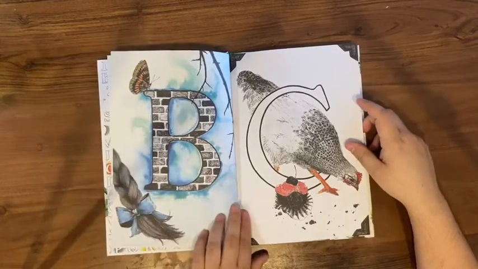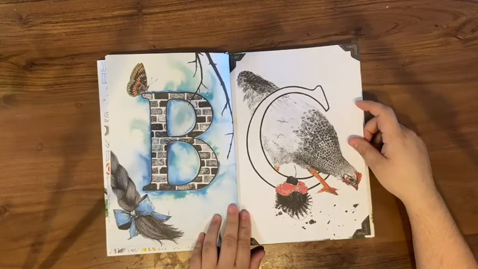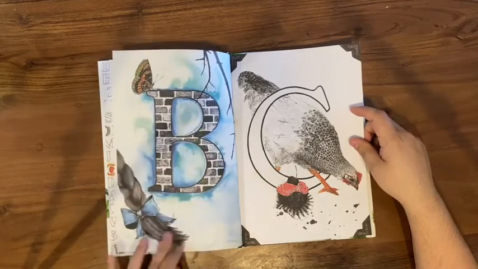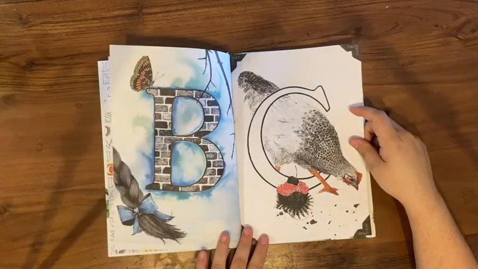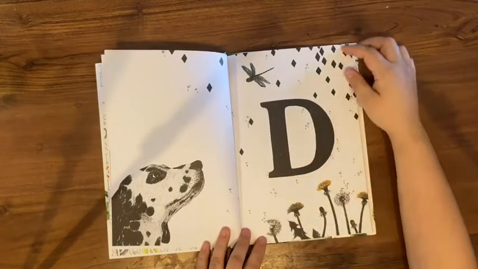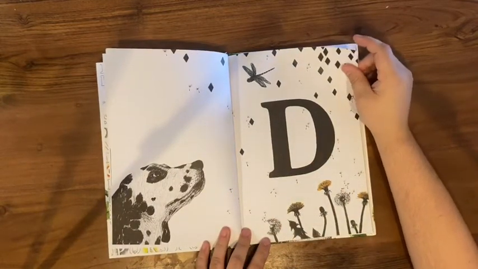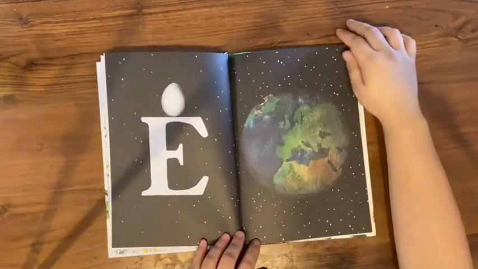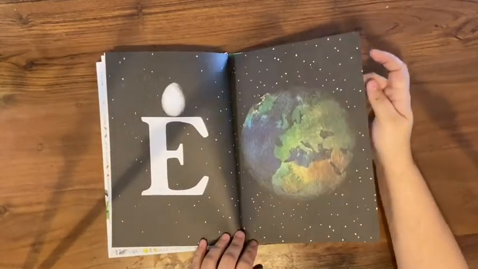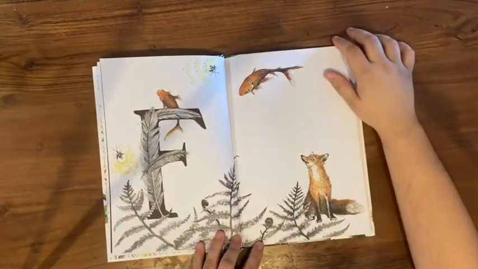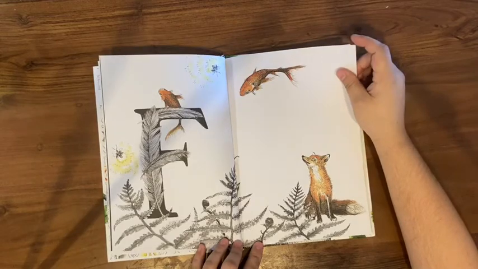So sometimes even the colors match with what letter is in here. Just gonna go through. So each page is designed kind of differently.